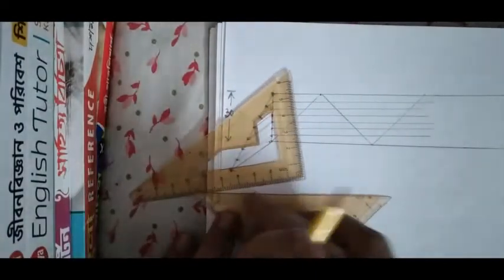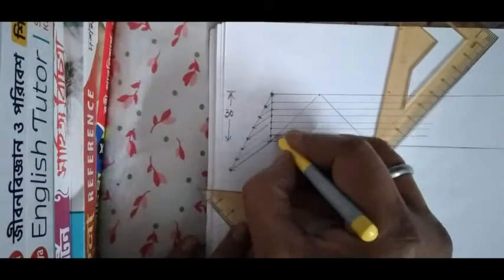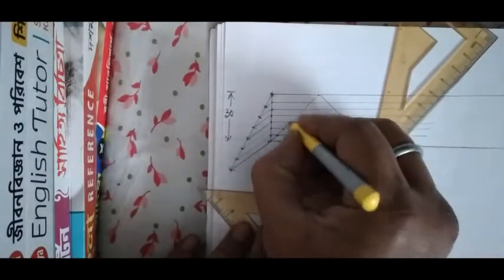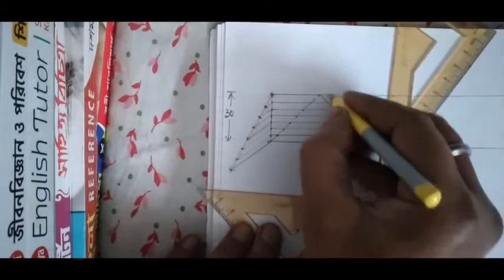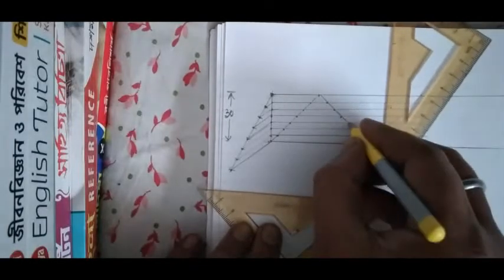Place your T here, suppose this is the edge of the T, and keep it through these junction points, this one, this one, this one. We have to draw vertical lines through these points, just like this.